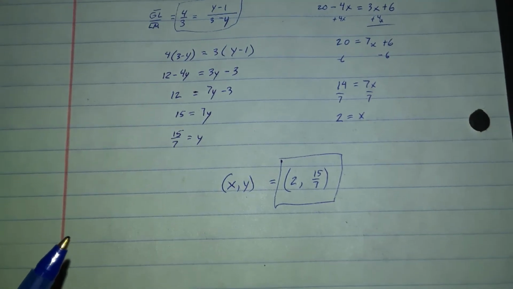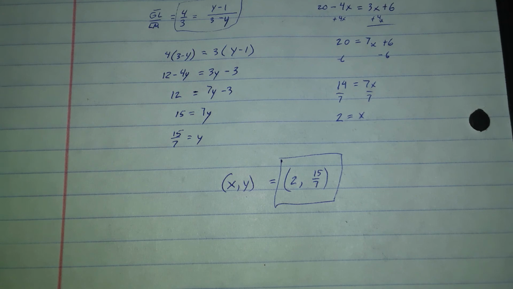Hopefully this has been helpful, and there are other ways that you can approach these types of problems. This is one particular method. If you find another one that works better for you, go ahead and use it. If this one works better for you, go ahead and use this.